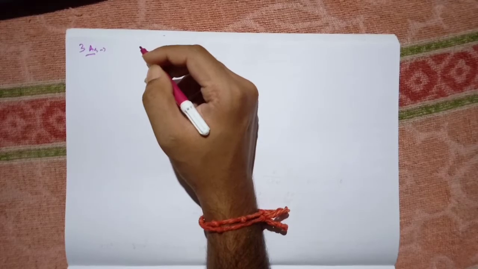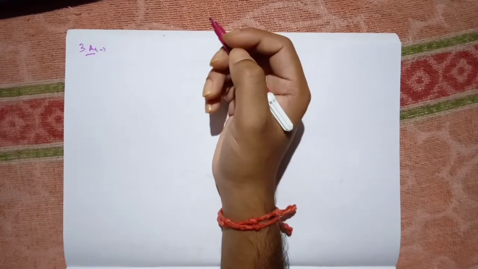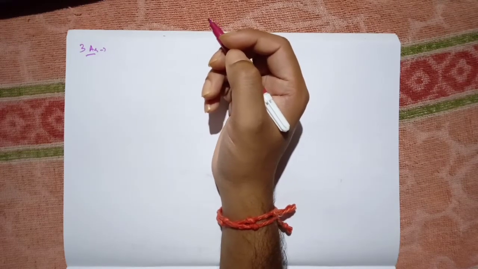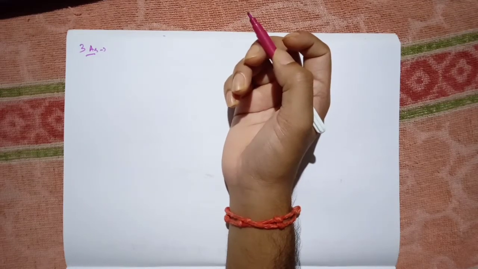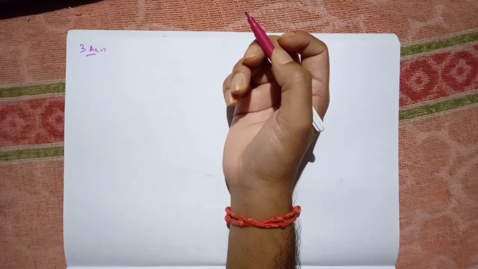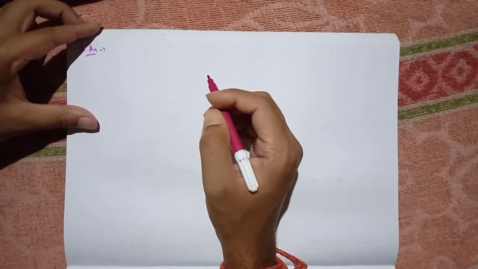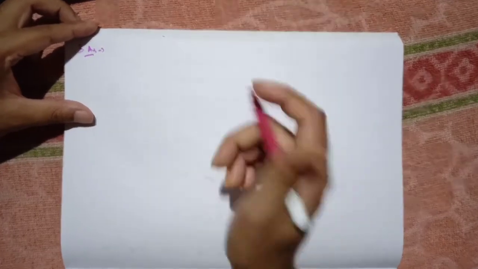It is asked here, Abdul, while driving to school, computes the average speed for his trip to be 20 km per hour. On his return trip along the same route, there is less traffic and the average speed is 30 km per hour. What is the average speed for Abdul's trip? Okay, we have to find out the total average speed of going to school and coming back from school.